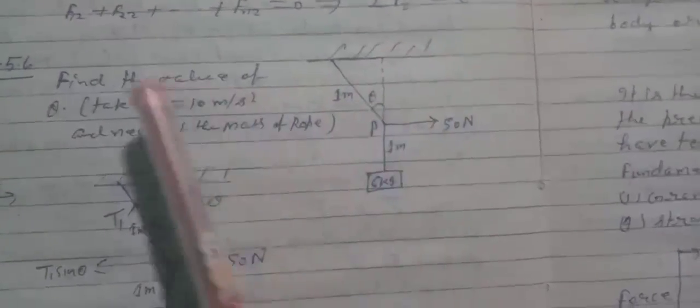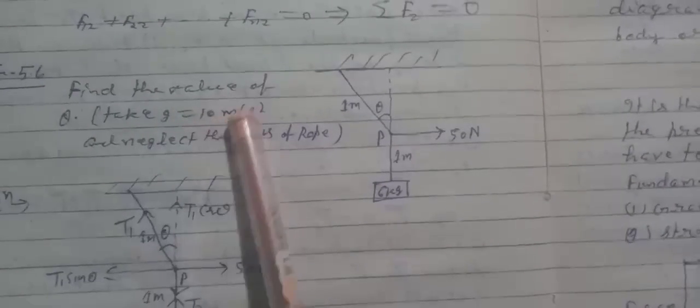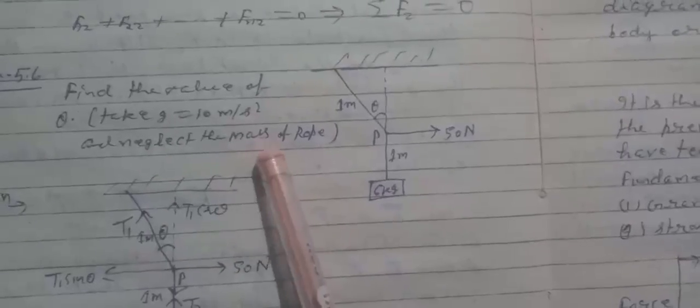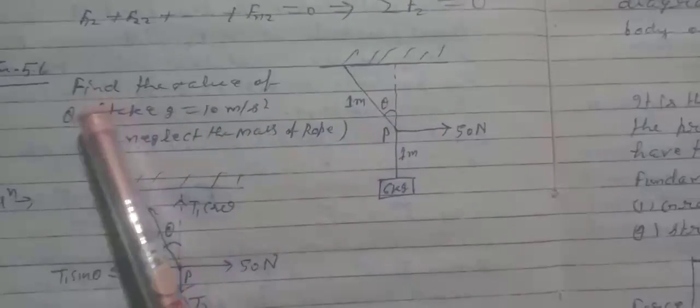For example, here find the value of theta taking g equals 10 meter per second square and neglect the mass of the rope. Here a situation is shown in which we have to find the angle theta.